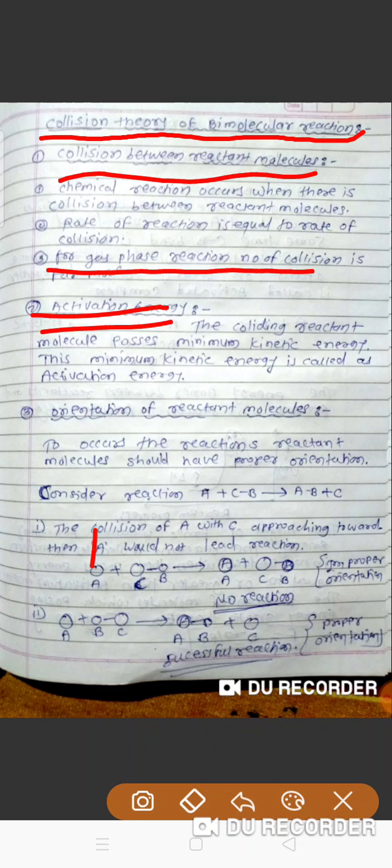Okay. Now consider the orientation of the reacting molecules. This point is also important for a chemical reaction to occur. For the reaction to take place, the reacting molecules should have proper orientation. If there is improper orientation, the reaction will not take place. If there is proper orientation, then the reaction takes place.